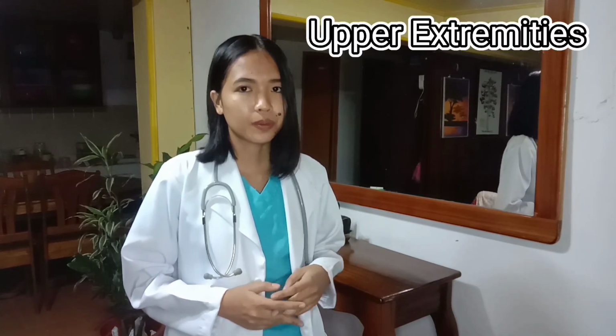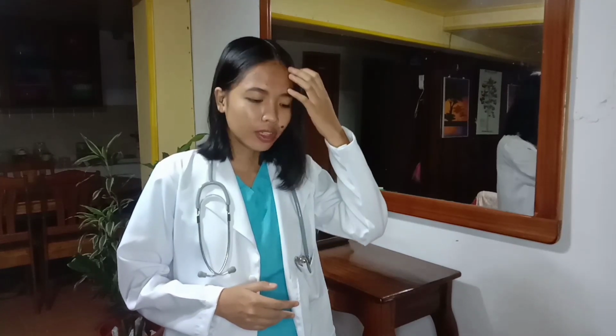Now, we are going to assess the patient's upper extremities. Throughout this assessment, we are going to note the range of motion of the arm of the patient, the muscle mass, and of course the strength of the arms of the patient.